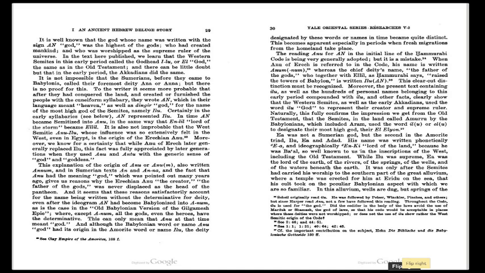Moreover, the present text containing Ilu, as well as hundreds of personal names belonging to this early period compounded with Ilu, and other facts clearly show that the Western Semites, as well as the early Akkadians, used the word Ilu, God, to represent the creator and supreme ruler. Naturally, this fully confirms the impression we get from the Old Testament that the Semites in the land called Amurru by the Babylonians, which included Aram, used the word Il-u or El-u to designate the Most High God, their El-Elyon.